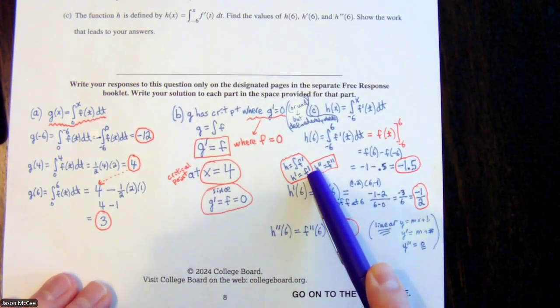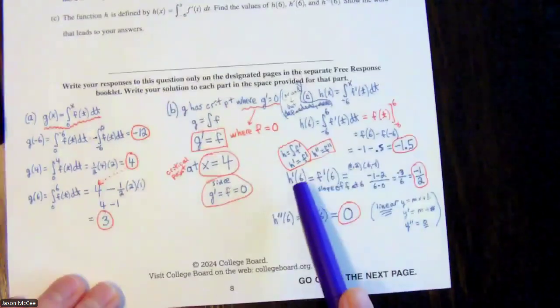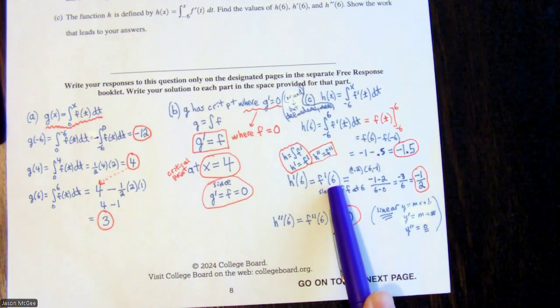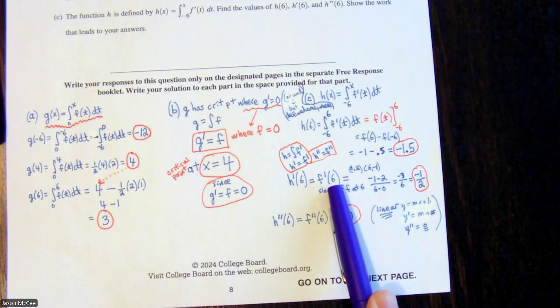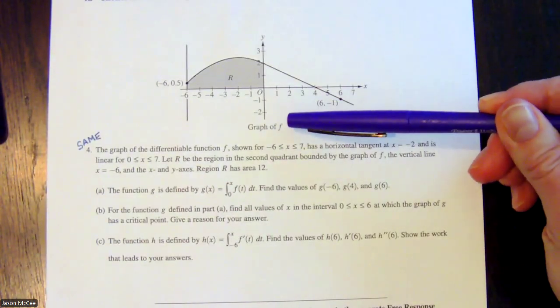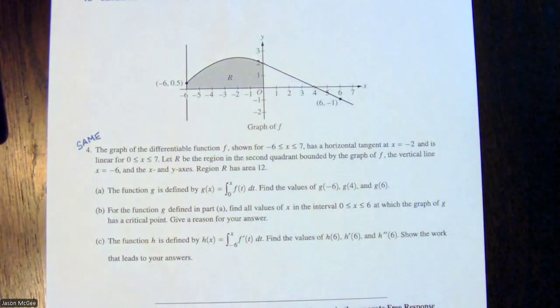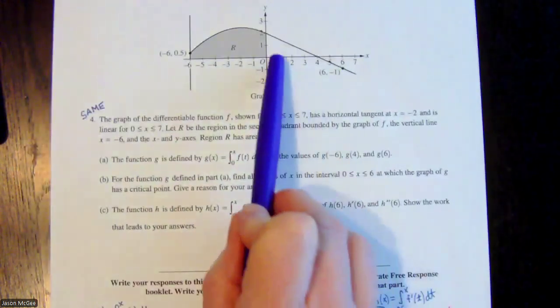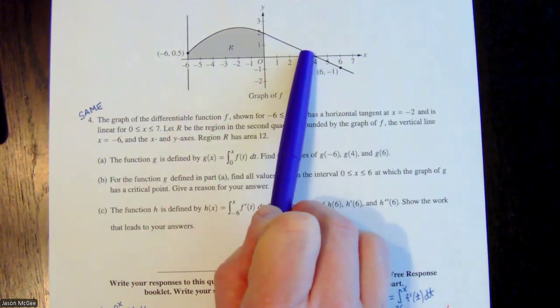So those two things are what I'm using for these last two parts. h prime is equivalent to f prime, so when they're asking me for h prime of 6, that's the same thing as f prime of 6. Our numerical representation of the derivative is the slope of the curve. This is the graph of f, so if I want to go from f to f prime, I know the derivative means slope. I just want to find the slope of the given f graph at x equals 6. So that's why they made that linear for us.